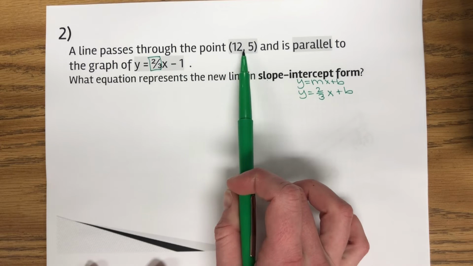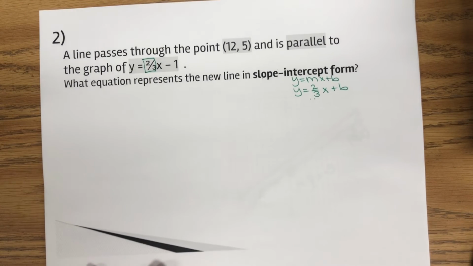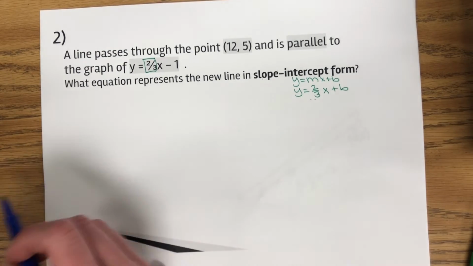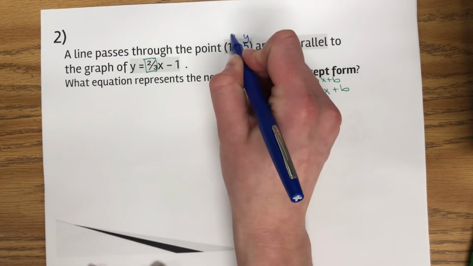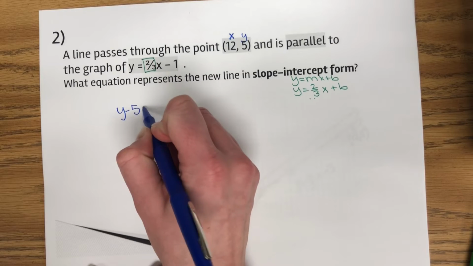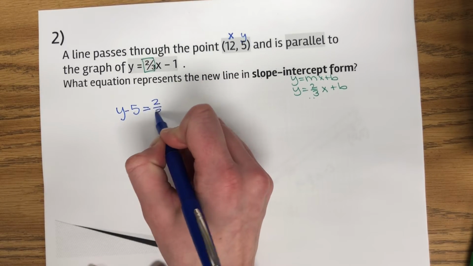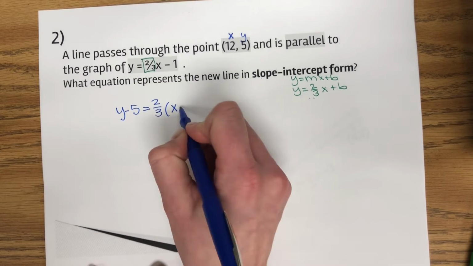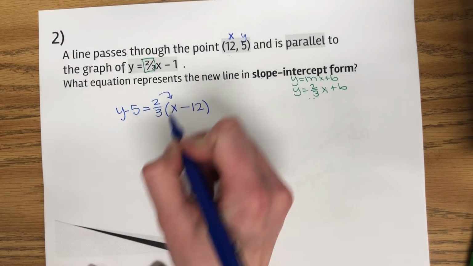Now, because I have a point and I know it's parallel, so I have my slope, I can plug in, and you can use either point slope form or slope-intercept. I'm going to show point slope again. So this is my x and this is my y. So y minus 5 equals my slope, which is matching, 2/3 x minus 12. And then I can solve this.